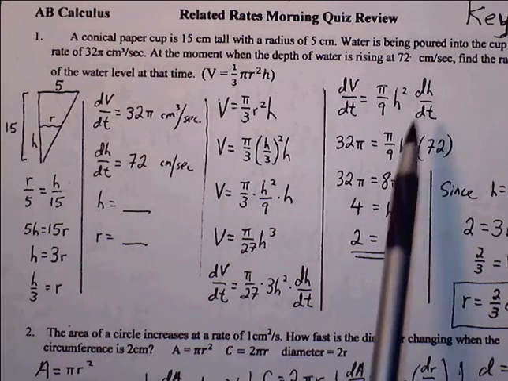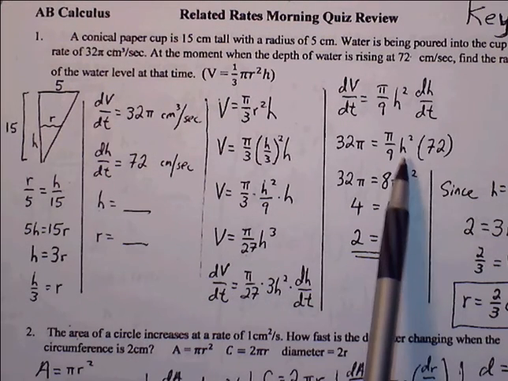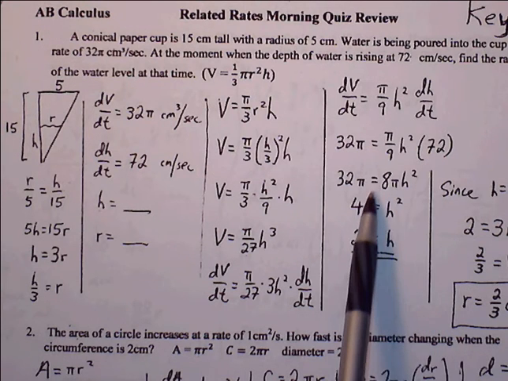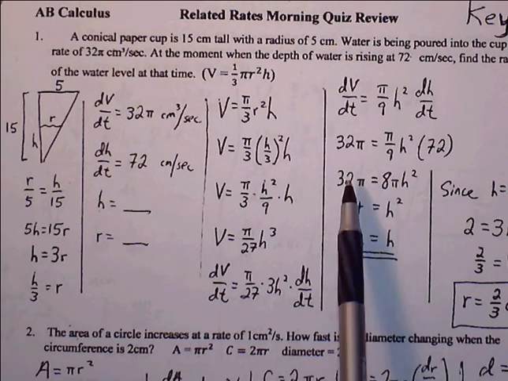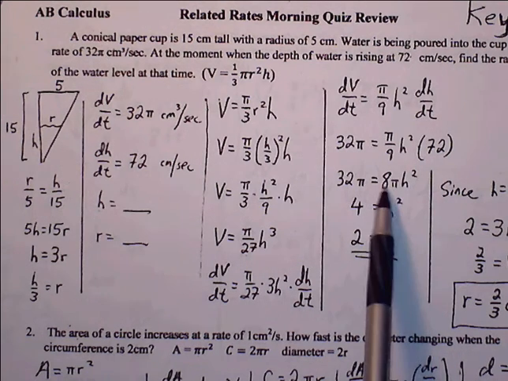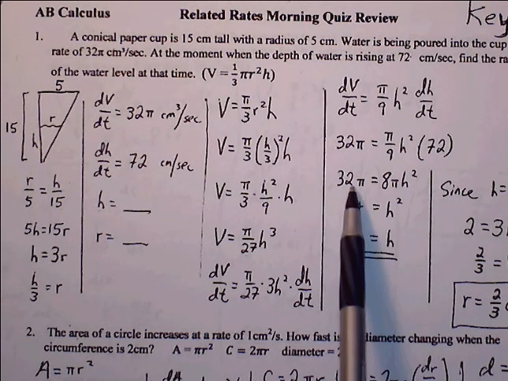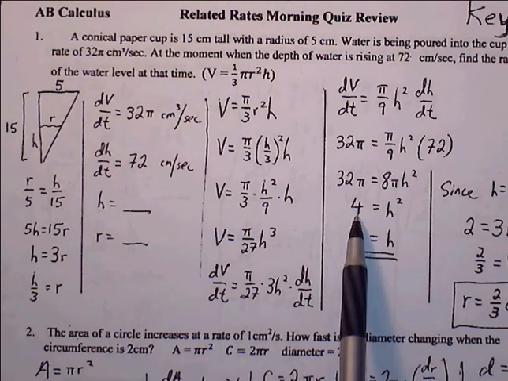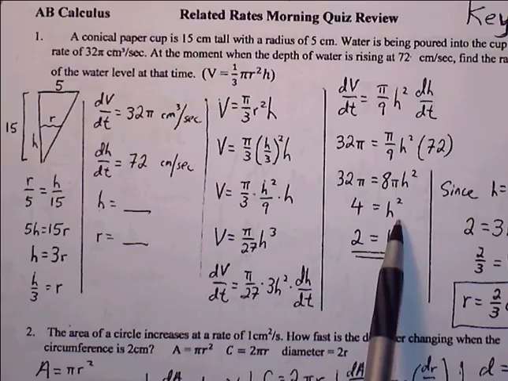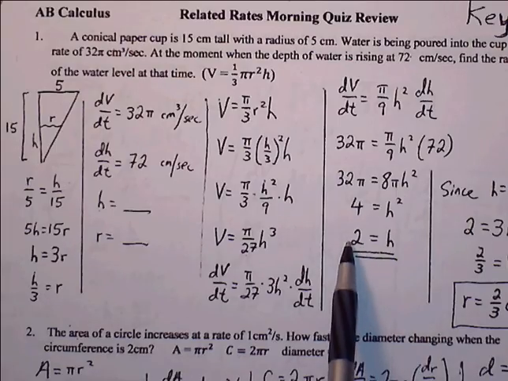to get to radius. So to solve for h, if I divide both sides by 27, well actually 72 divided by 9, I can simplify this to be just 8, so 8 pi. Divide both sides by 8 pi, 32 pi divided by 8 pi is 4. 4 is our h squared, so h must be equal to 2, since we can't have height being a negative value, so I will have to take the positive value.